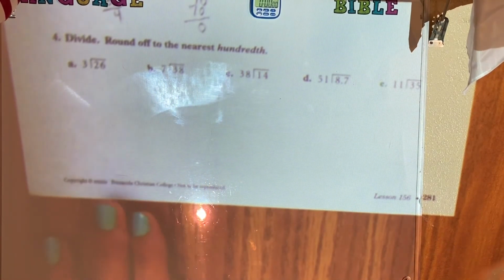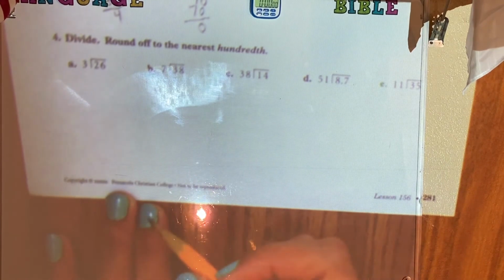So you are going to continue and do C, D, and E. Remember, if you're rounding to the tenth place, you need to make sure that after the decimal point, you have 2 other numbers, okay? The decimal point and 2 other numbers. That way you could round to the tenth. Let's try number 4. It says divide, round off to the nearest hundredth. So we want to round off to the hundredths.